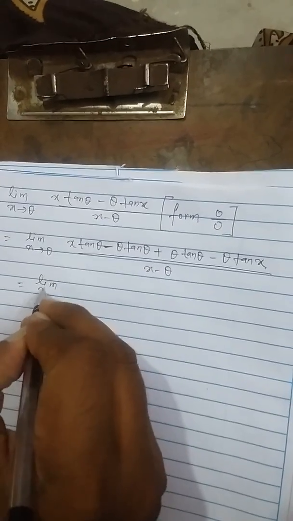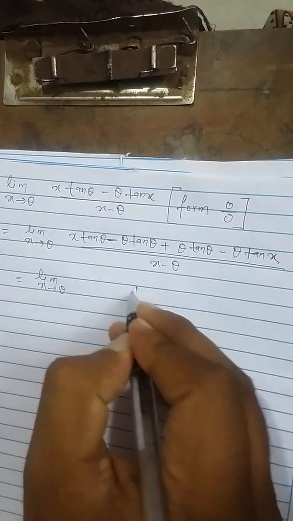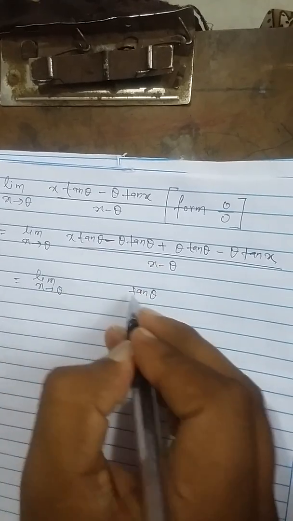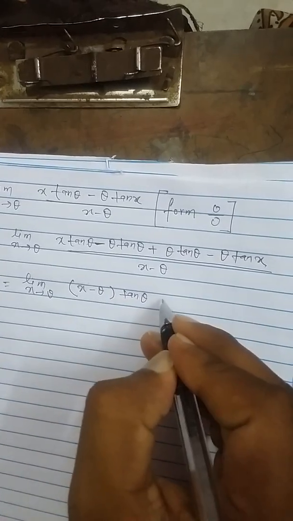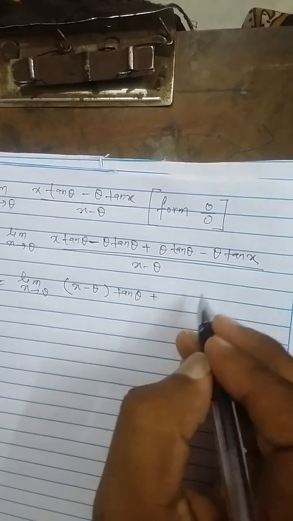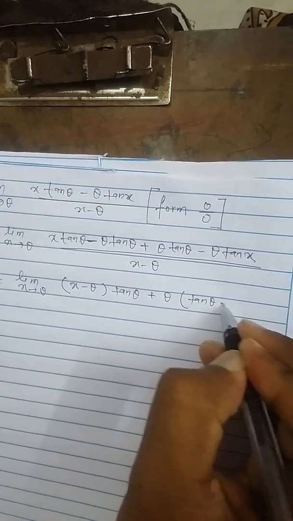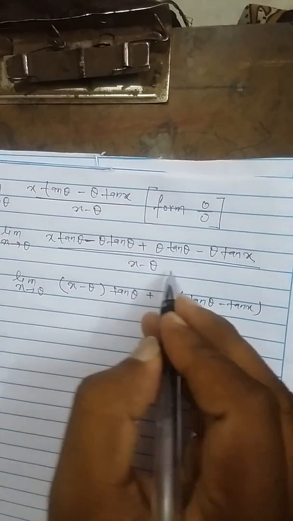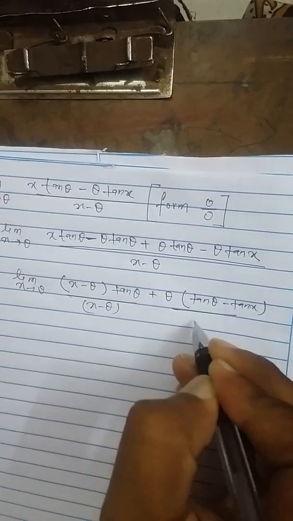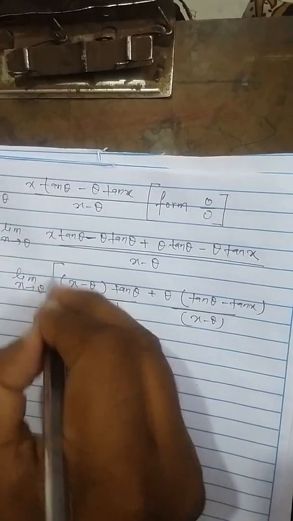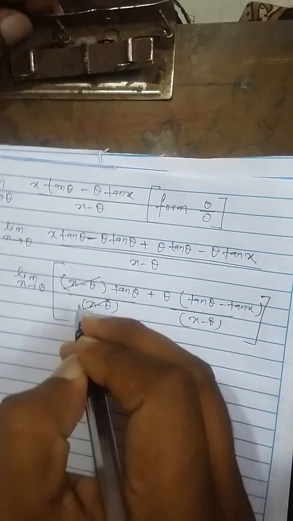Now limit x approaches theta as it is. What can you take common from the first and second term? You can take tan theta common. If you take tan theta common from the first and second, then what are you left with? Here you will be left with x and here theta. Plus, what can be taken common from the next two terms? Theta can be taken common from the next two terms, and you will be left with how much? Tan theta minus tan x divided by x minus theta can be written here as well as here. Now the difficult thing, we have separated because here x minus theta can be cancelled.